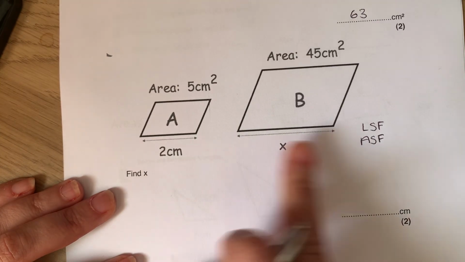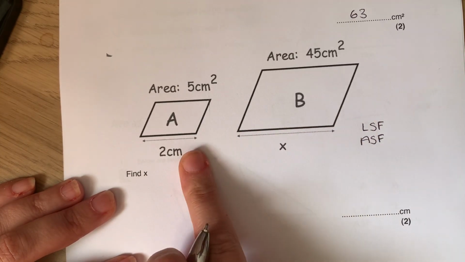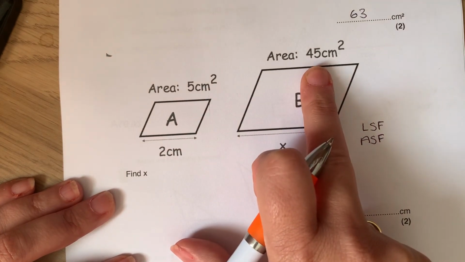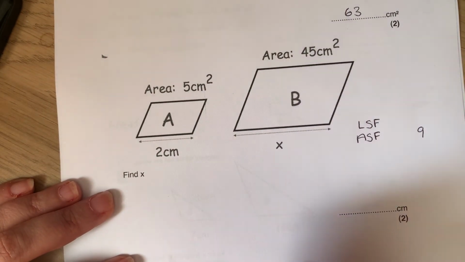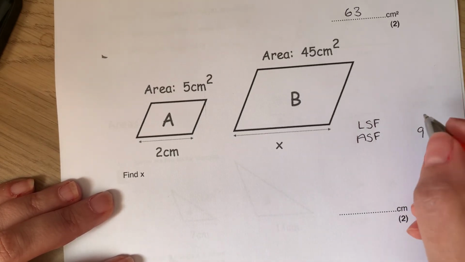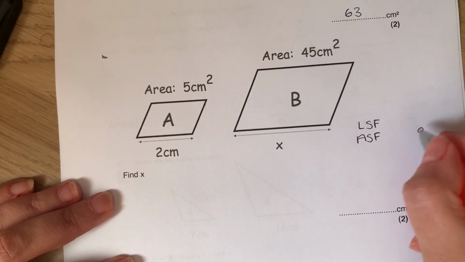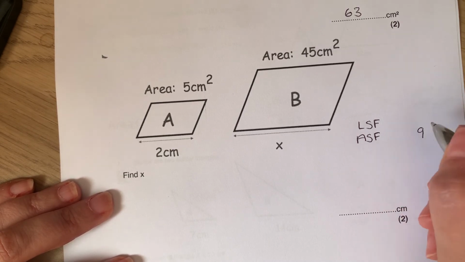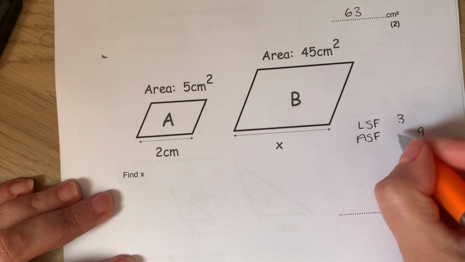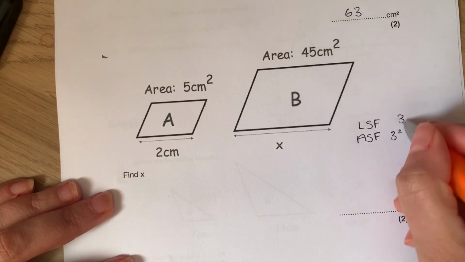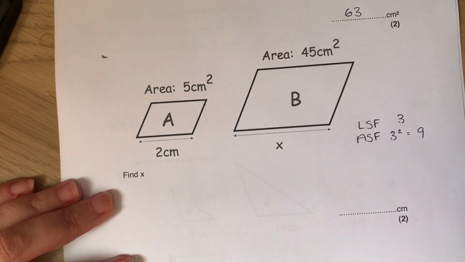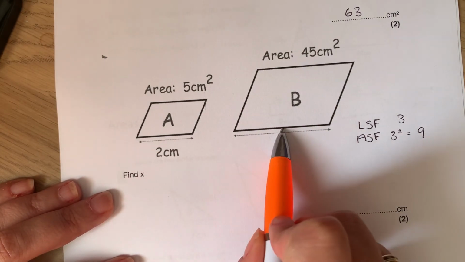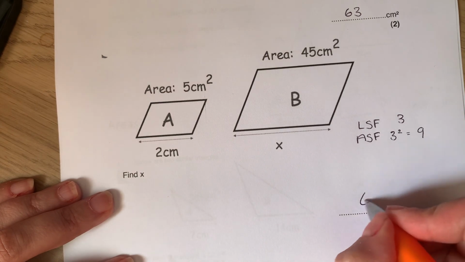I don't know the length scale factor, but I know that to get from 5 to 45, that's been times by 9. So what is the square root of 9, which is 3? Remember, the area scale factor is the length scale factor squared, so that must be 3 because 3 squared is 9. Now I've got my scale factors, I can work out everything. To get from here to here, I've got to times by 3. So 2 times 3 is going to be 6 centimetres.